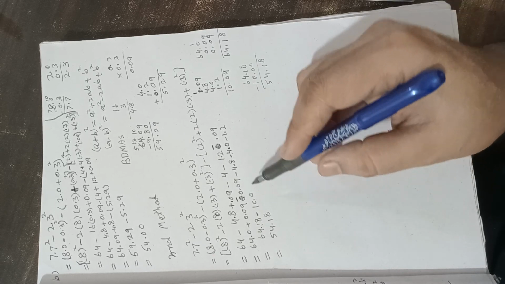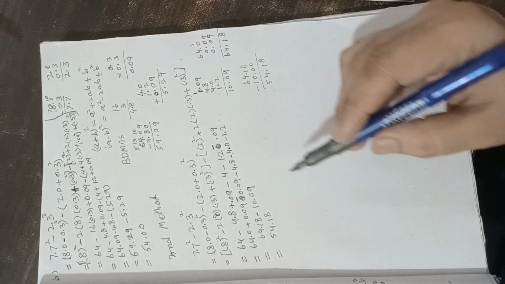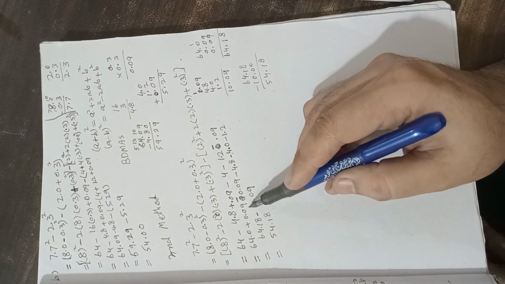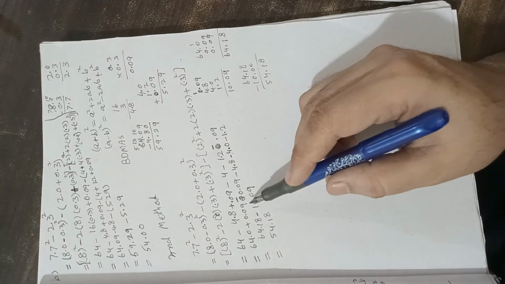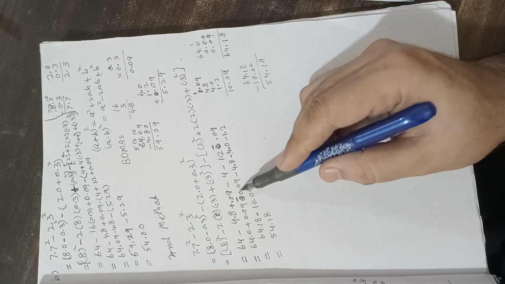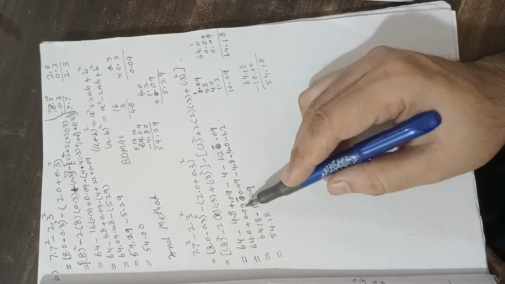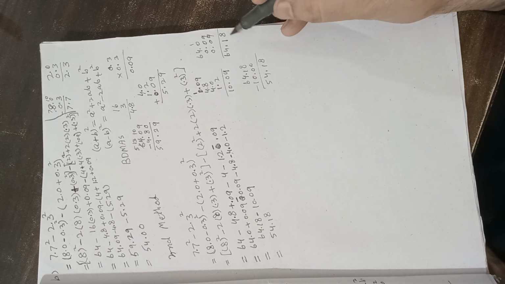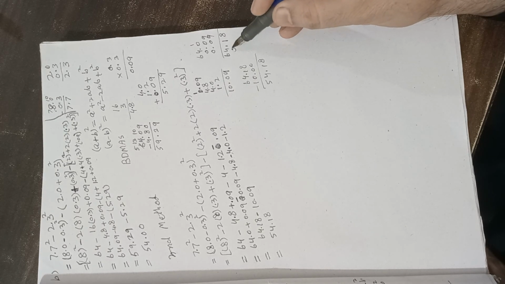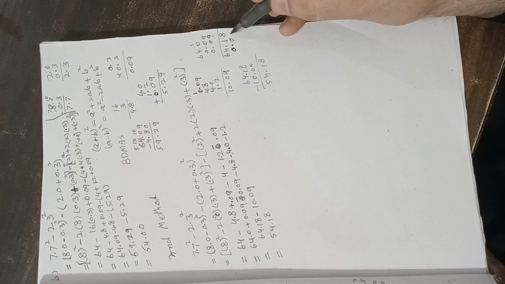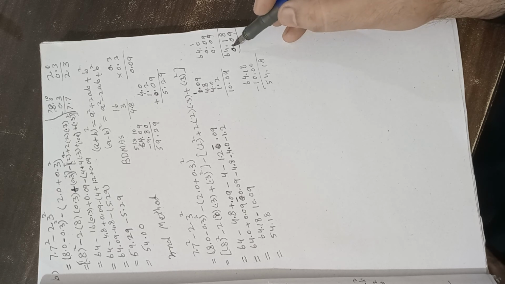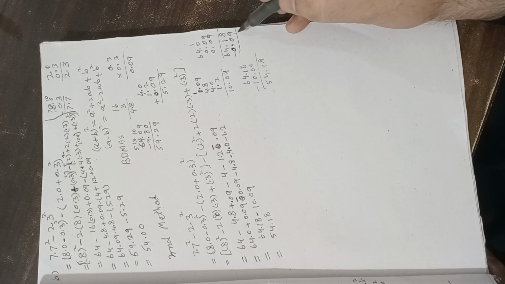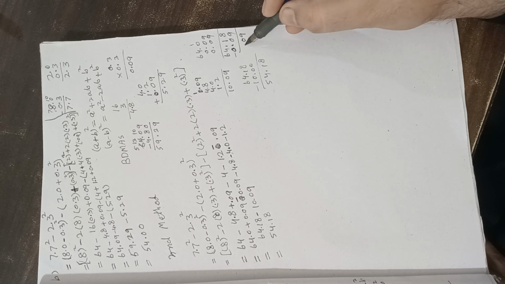But because this was extra added, from this answer remove this 0.09, subtract it from here. When 9 is subtracted from 18, the answer is 9, 0.09, and here is 3.